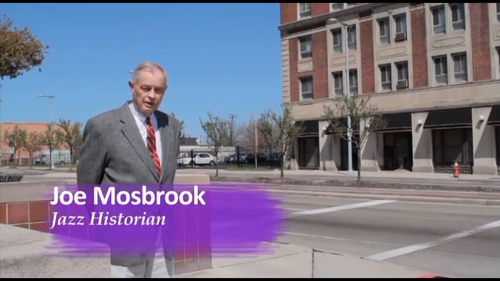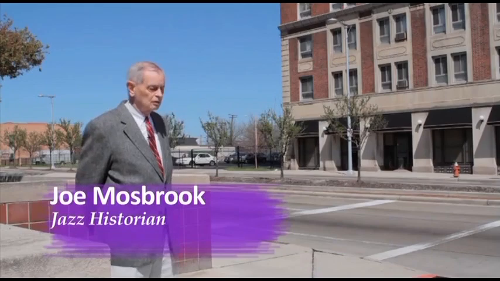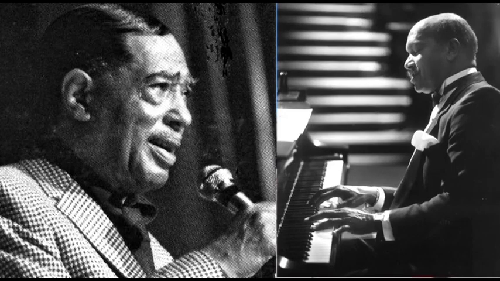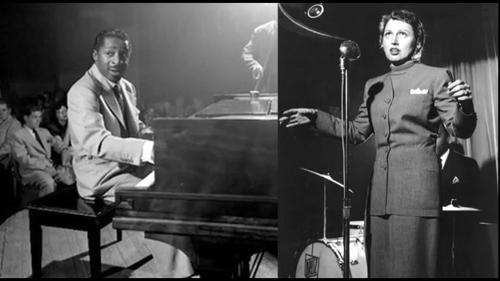The earliest and longest running jazz club in the University Circle area was Lindsay's Sky Bar, located here on Euclid Avenue between East 105th and 107th Street, behind the Fenway Hall Hotel. By the 1950s, these jazz clubs were bringing in many of the biggest names in jazz.